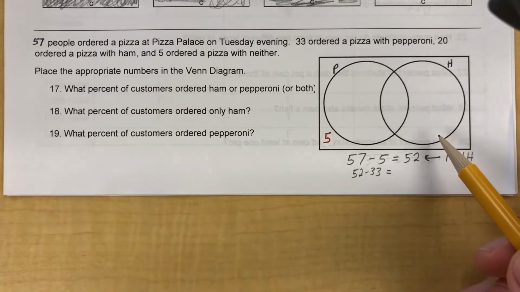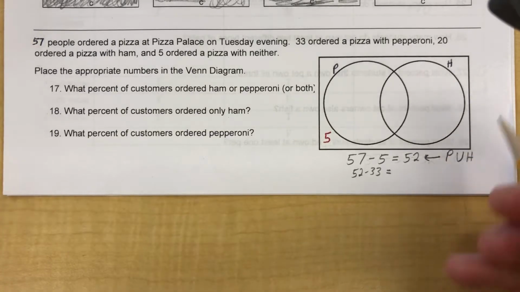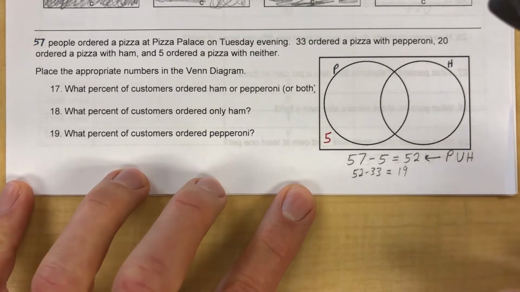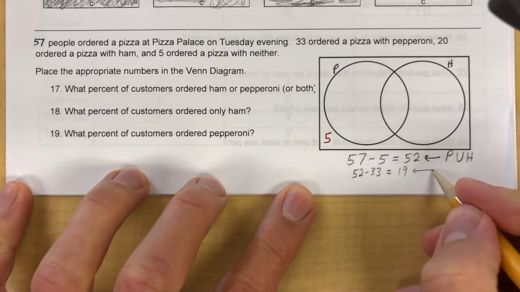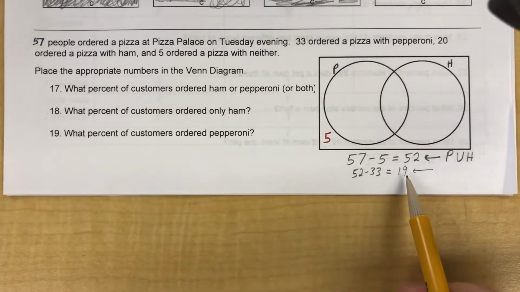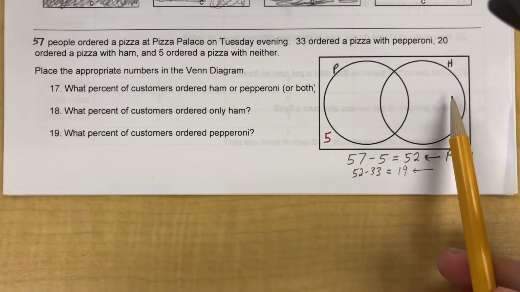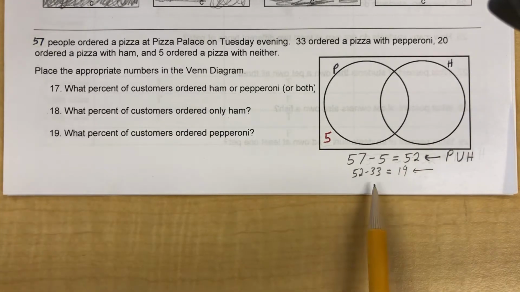So we're going to do 52 minus 33, and we're going to get 19. And this region right here is the people that ordered a pizza that had pepperoni or ham, but actually didn't have pepperoni. We subtracted away our pepperoni people.